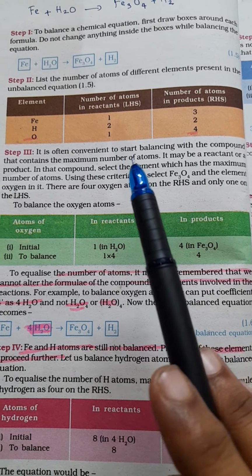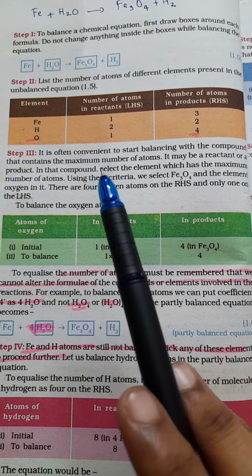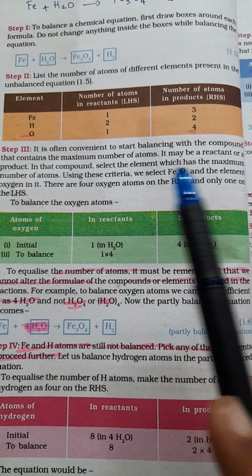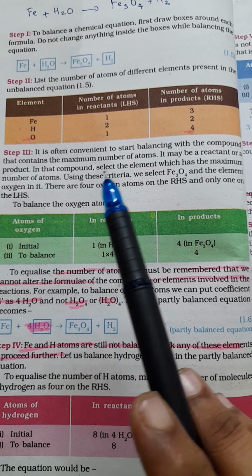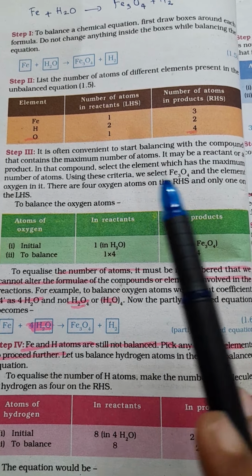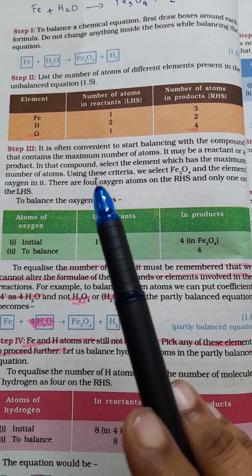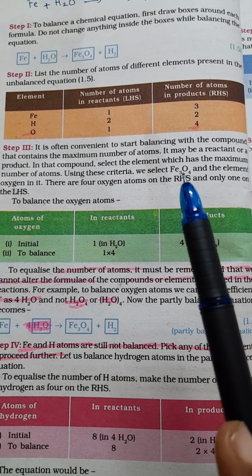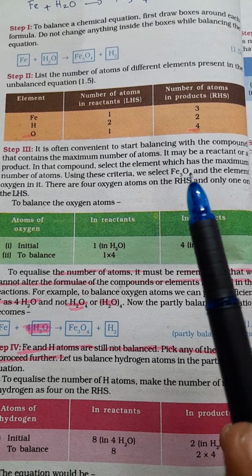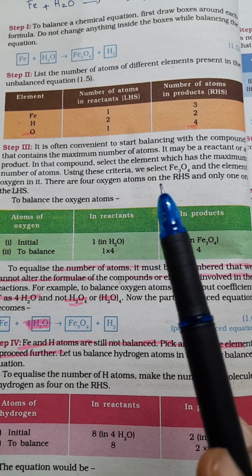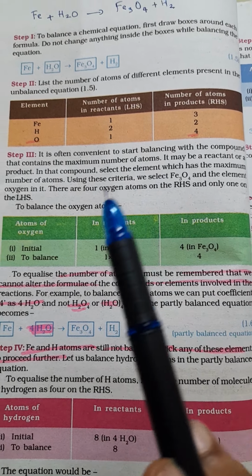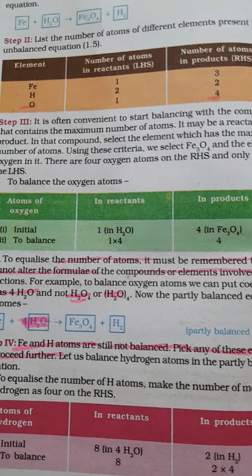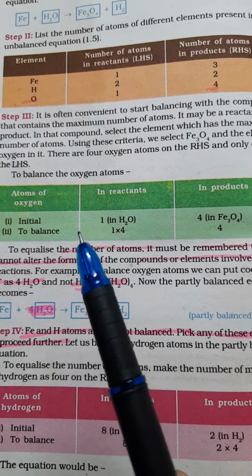Often it is convenient to start balancing with a compound which contains the maximum number of atoms, that can be a reactant or a product. In that compound you select the element which has the maximum number of atoms. So using this we can select Fe3O4, where the element oxygen has the maximum, 4 atoms on the right hand side, and on the left hand side only 1 oxygen atom is there. Okay, now first we will balance the oxygen atoms.